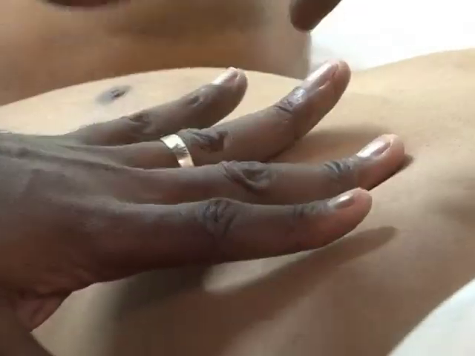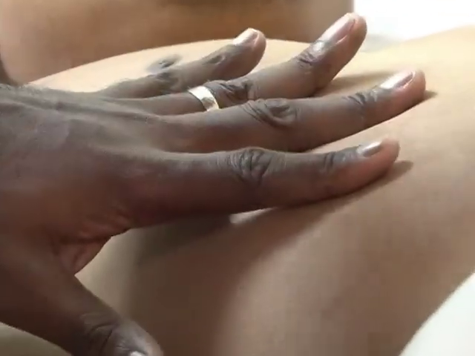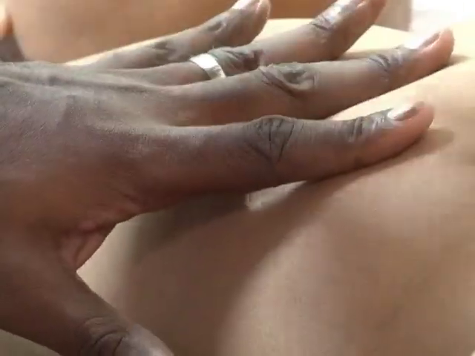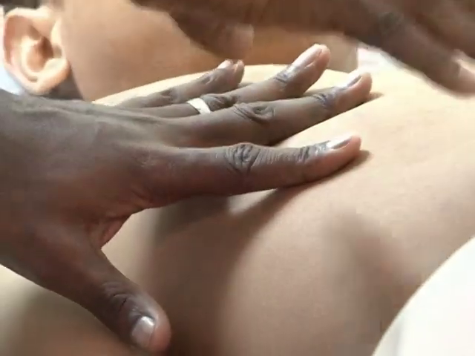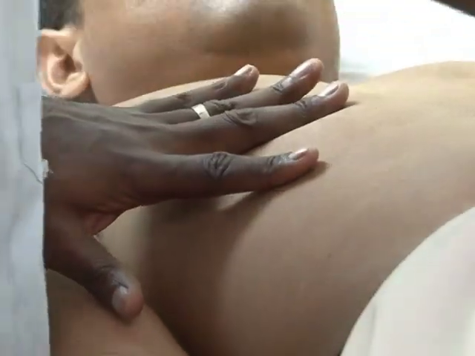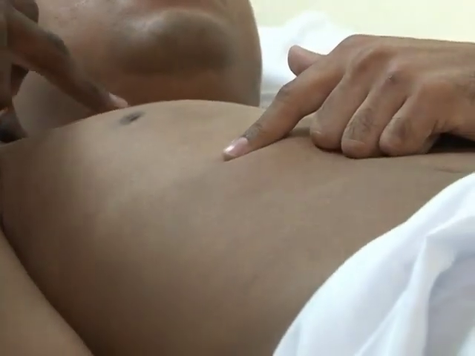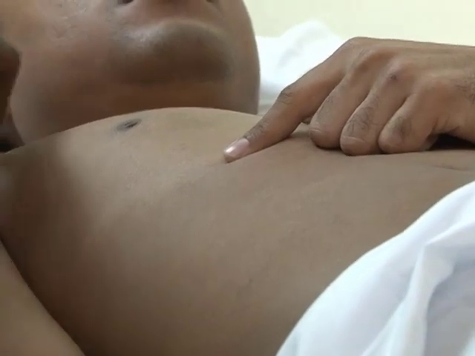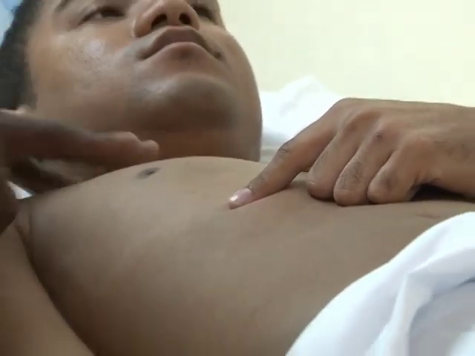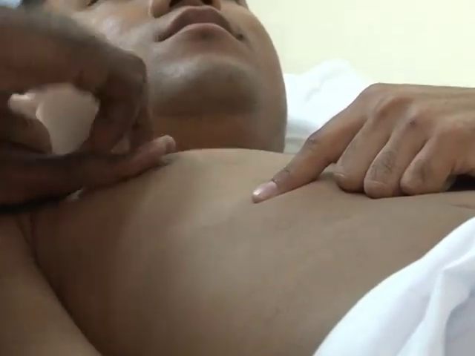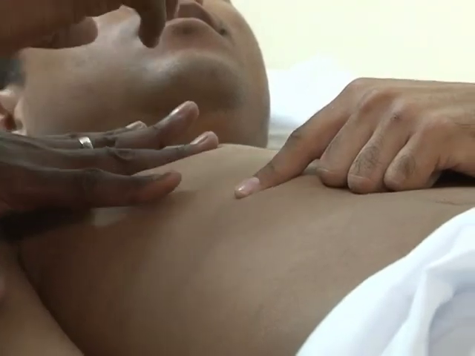So when the percussion note becomes dull, that signifies the lower border of the liver. So when there's a change in the note, you ask the patient to take one finger and just note that point where you thought that note changed. Then you're going to come up below the clavicle on the right side in the midclavicular line, the same line, and you're going to percuss in the intercostal spaces until the note changes.